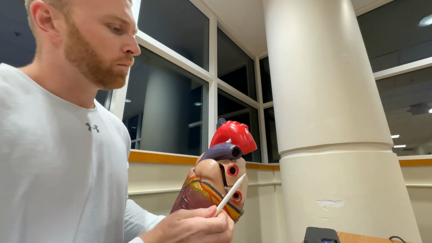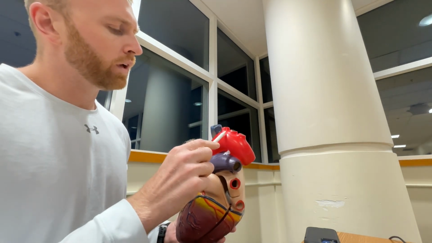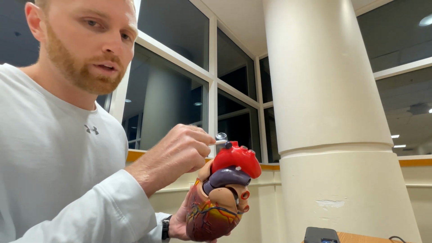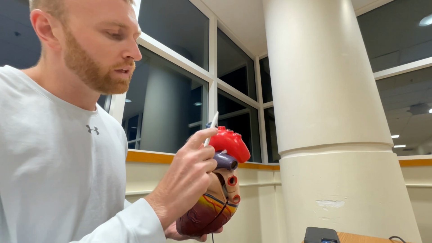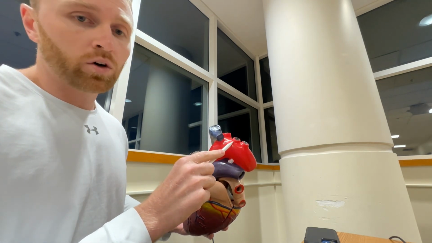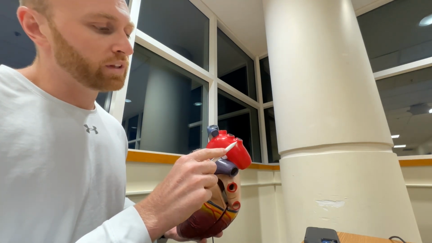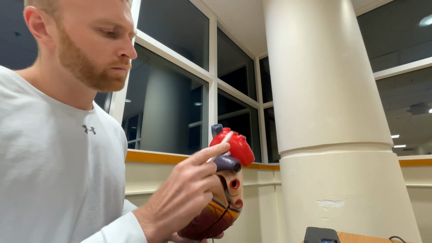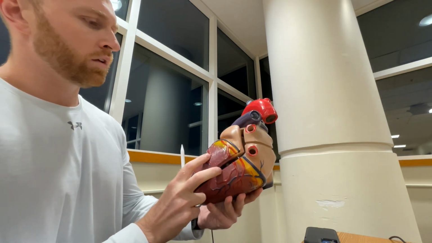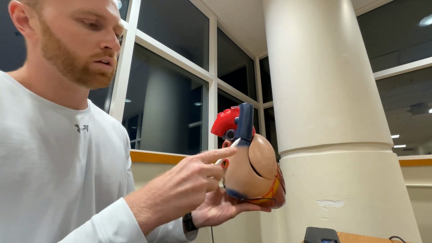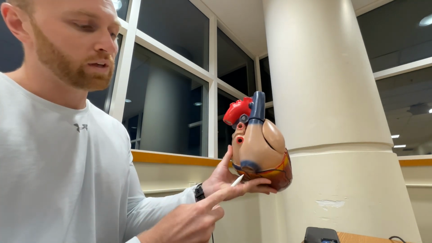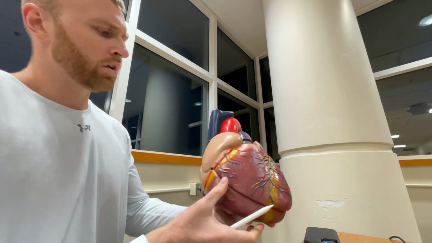And then branches off the aorta, we have the brachiocephalic artery here. And then we also have the left common carotid artery, as well as the left subclavian artery. And then we've also got the superior vena cava here, as well as the inferior vena cava.